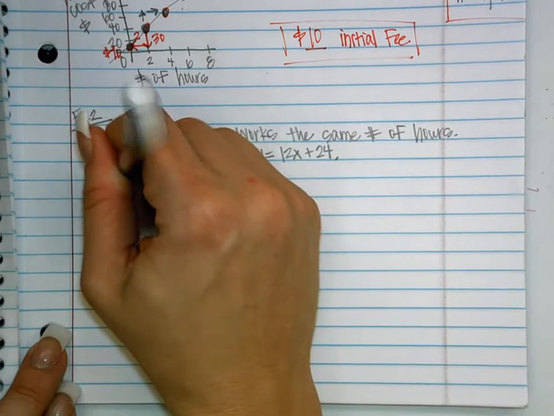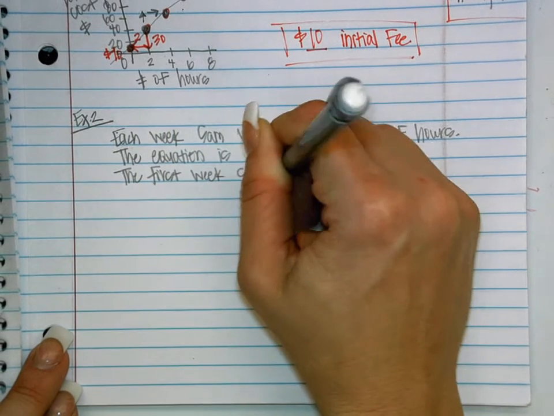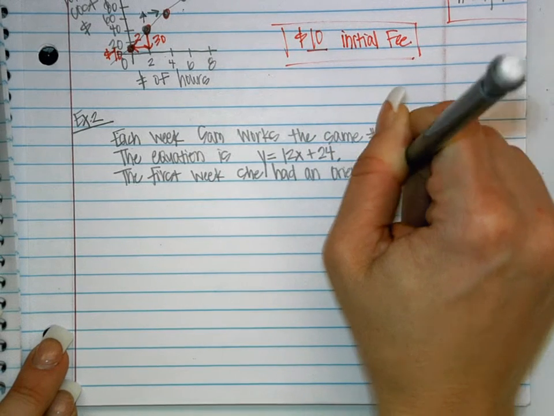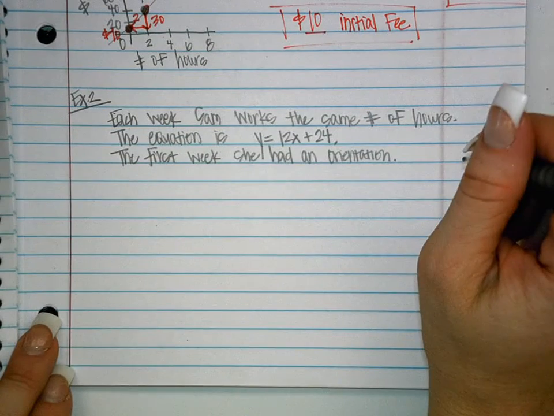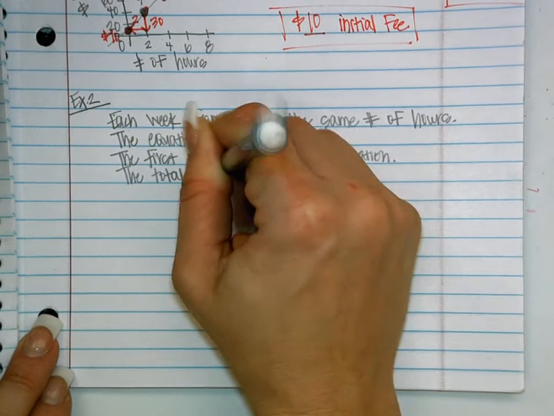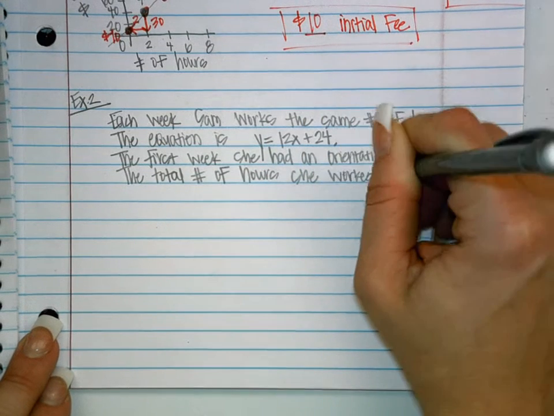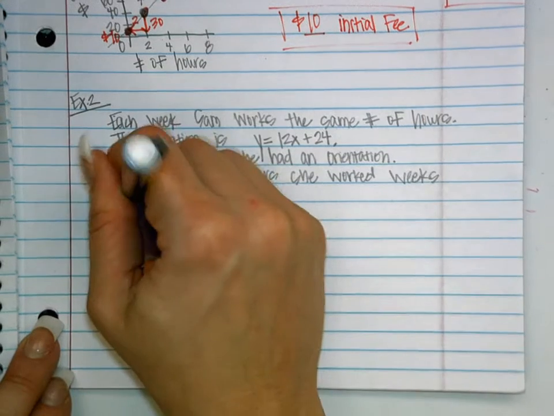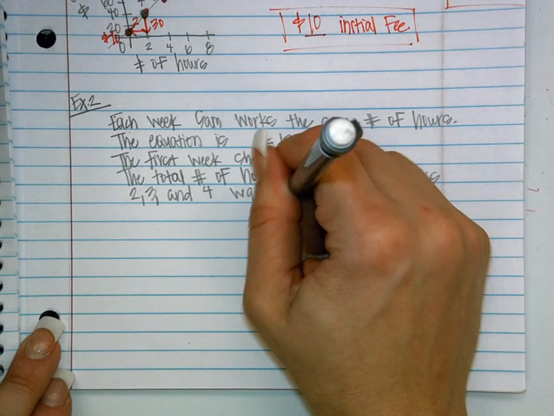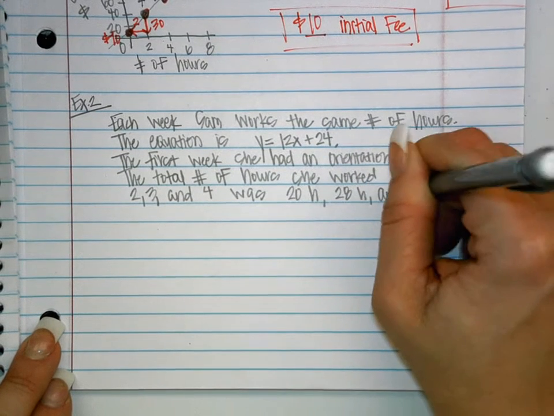The first week, she had an orientation. The total number of hours she worked in weeks 2, 3, and 4 was 20 hours, 28 hours, and 36 hours.